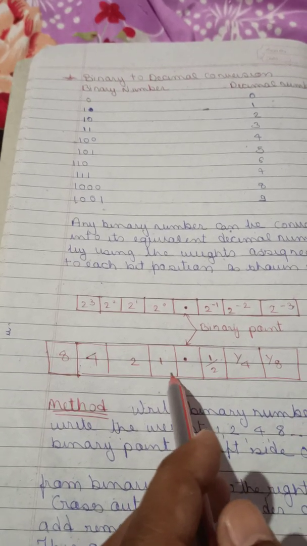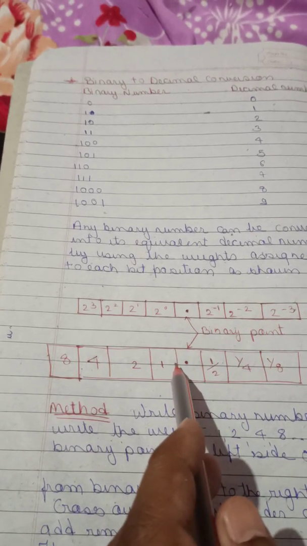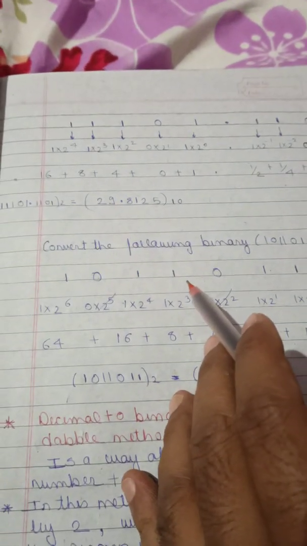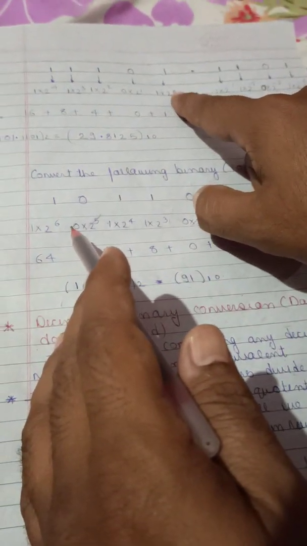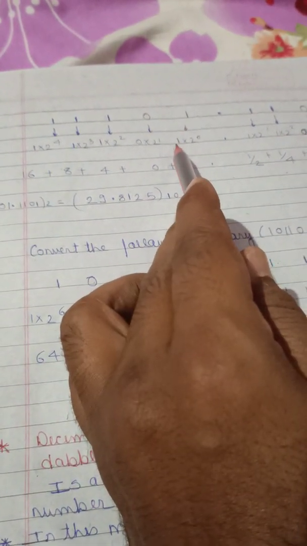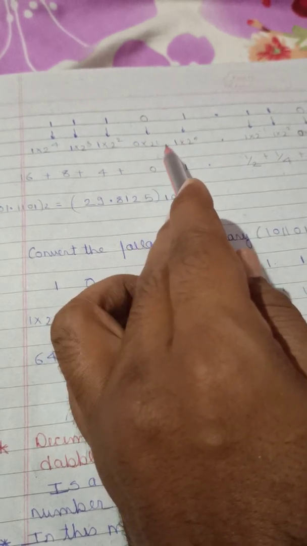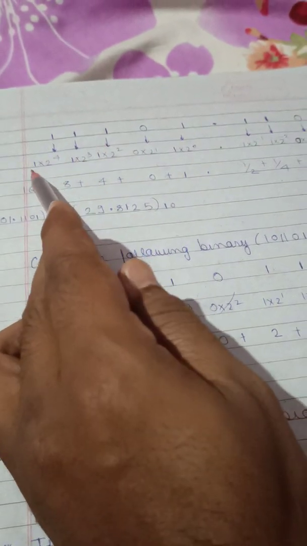Now you will be given one binary number and you have to convert it into decimal. Let us get this concept clear with a simple example. There is one binary number represented over here, that is 11101.1101. The digits on the left hand side we are going to represent by the powers 2 raised to 0, 2 raised to 1, 2 raised to 2, 2 raised to 3 and 2 raised to 4. So the first digit is 1, so we multiply 1 by 2 raised to 0. Next is 0 into 2 raised to 1. Next is 1 multiplied by 2 raised to 2. Next is 1 into 2 raised to 3. Next is 1 into 2 raised to 4.